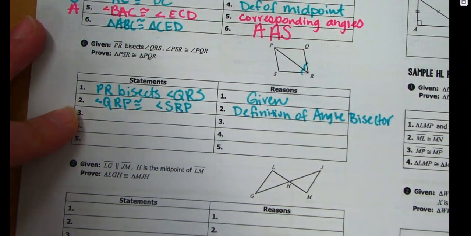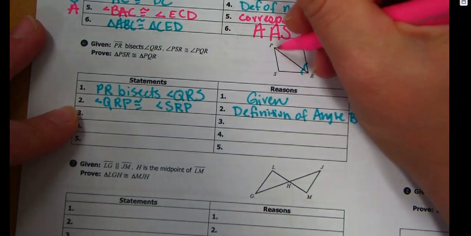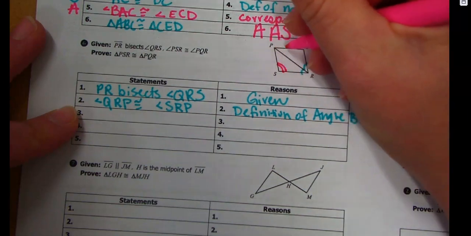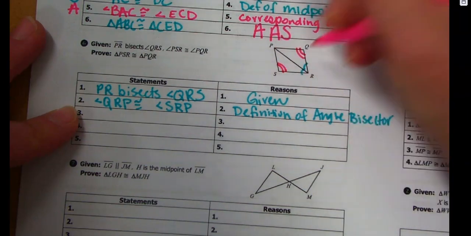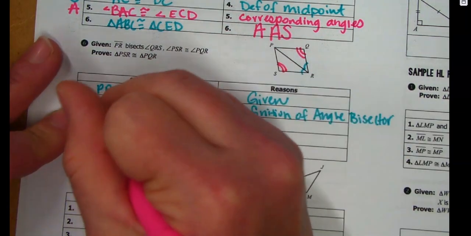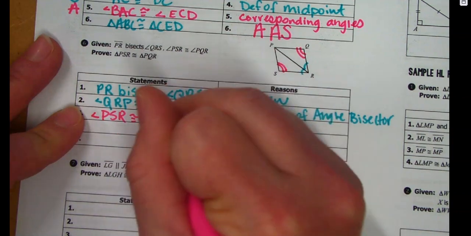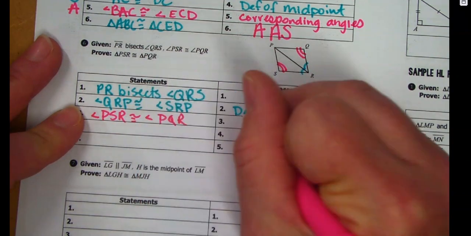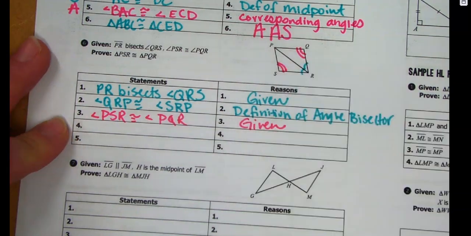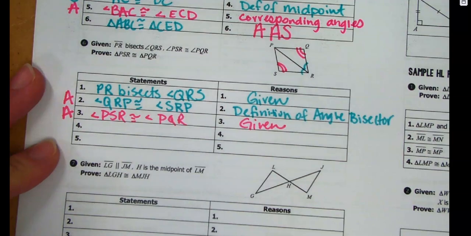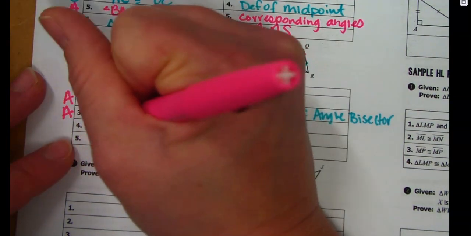All right. Then the next given is that PSR is congruent to PQR. That's just given information. PSR is congruent to angle PQR. That's given. Now we know about two angles. Angle, angle. We need to know about a side. Which side do we know? Well, the shared side.